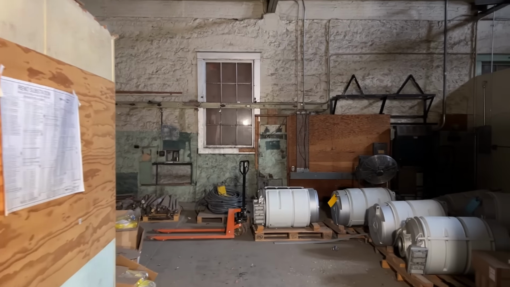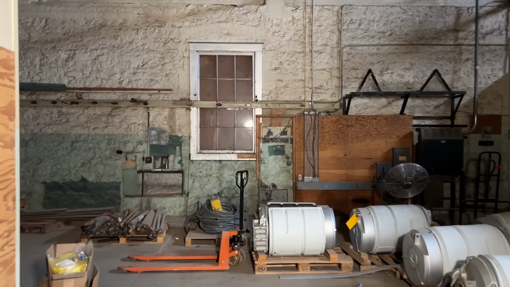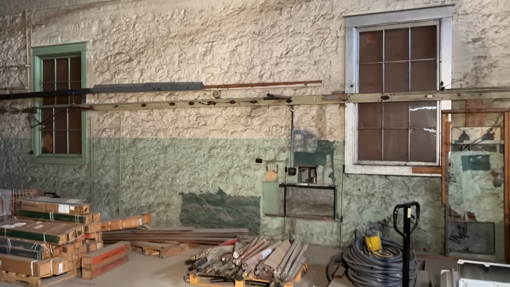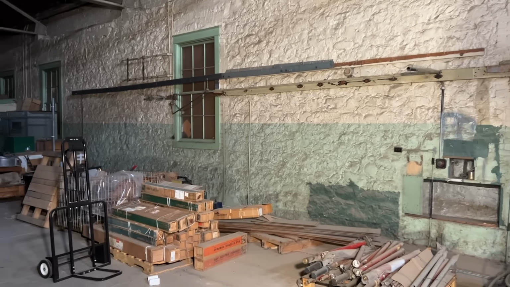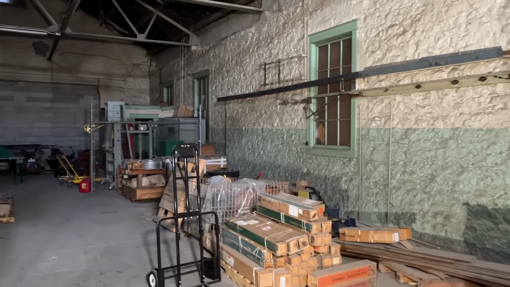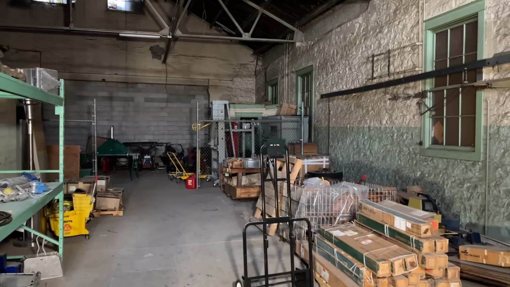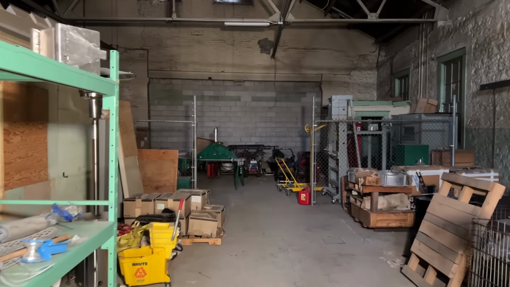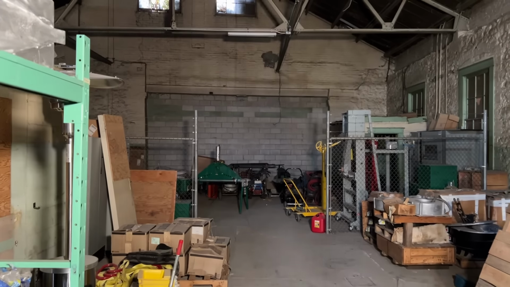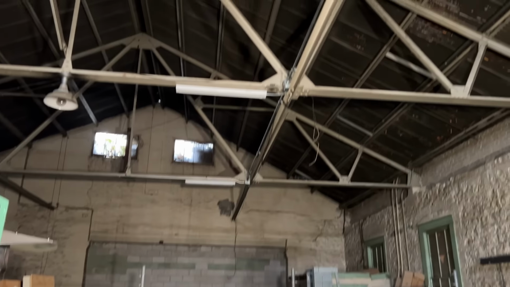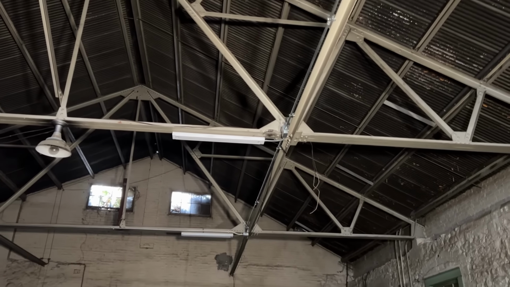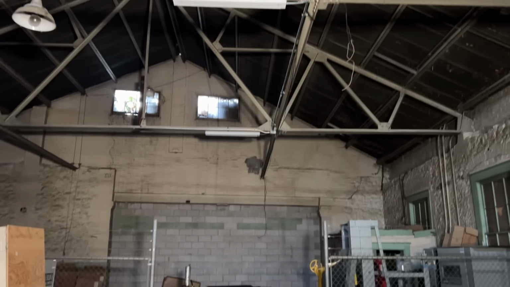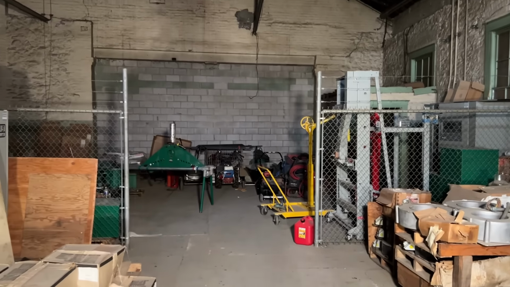So the fellows that let me in tell me that, of course, they use this for storage now, and it hasn't been an operating power facility for many, many years. And luckily, I brought my big light so we can see on camera here. The old diagram of the building said a wood truss roof. I don't see any wood up there, so this might be a replacement ironwork, and of course we don't know when that was done.